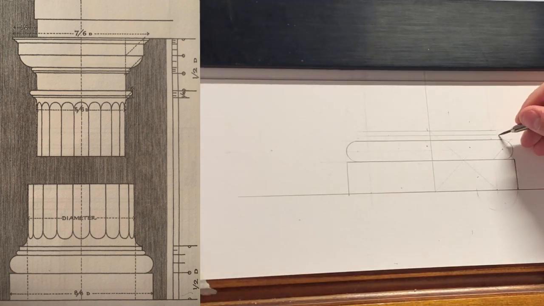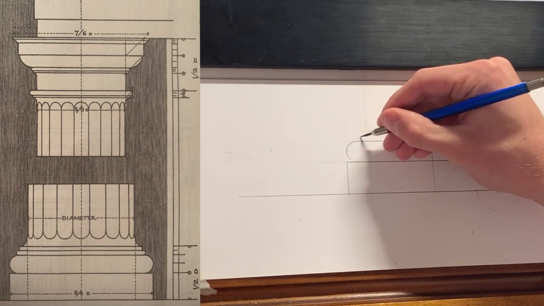I'm going to set a point right in the center there. That's supposed to be the outermost projection of that bead. So the compass point should be right here, and then the bead comes out. Same thing on this side. That's the outermost projection of the bead.